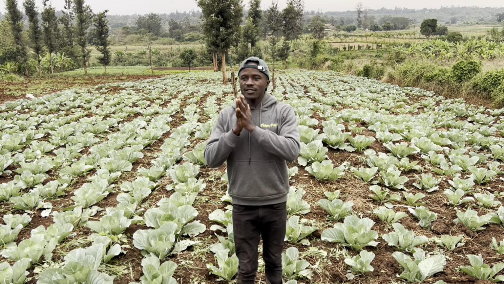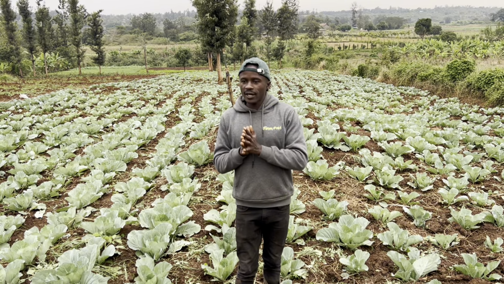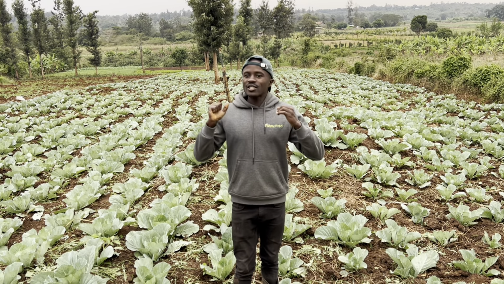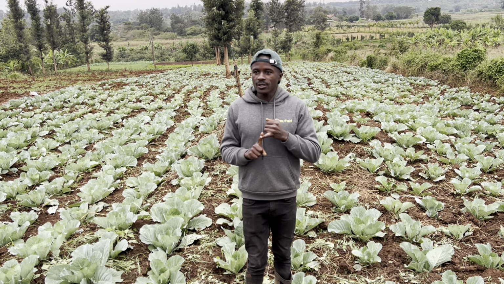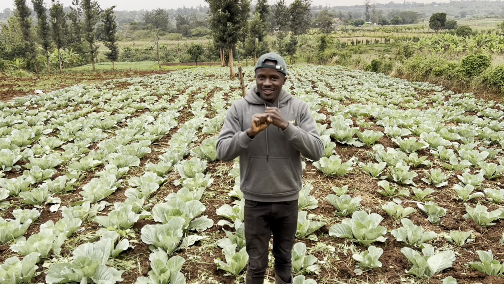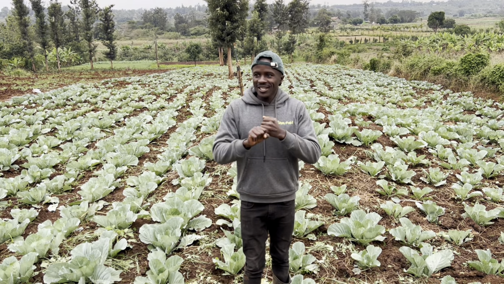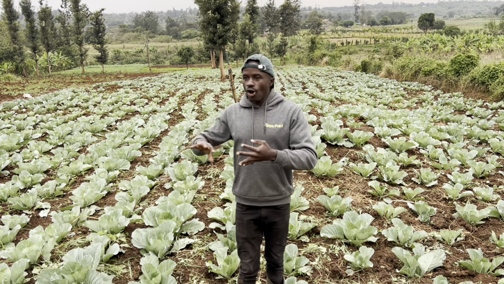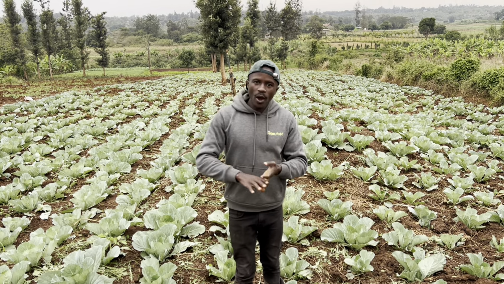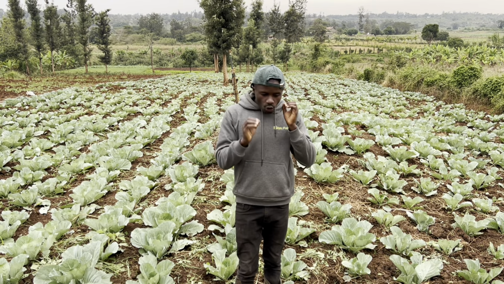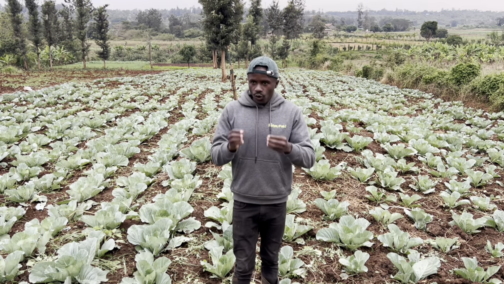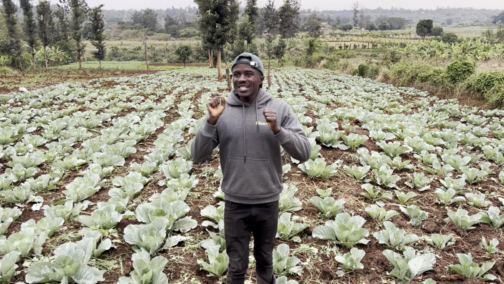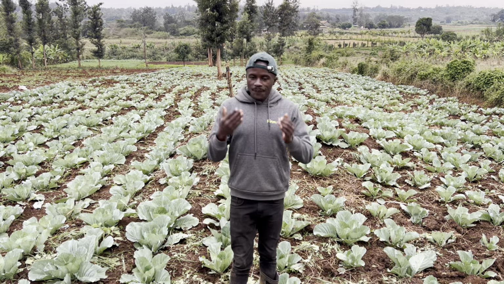We have different seed varieties. And what dictates seed varieties? One is the location that you are doing your cabbages. In hot areas, they require a different seed variety. In cold areas, they require a different seed variety. In cold and humid areas, they require a different seed variety. So you have to choose according to the location you are in, to get the best variety to grow. Another thing that dictates the seed variety is the period of growth.